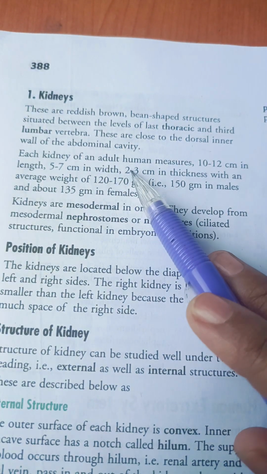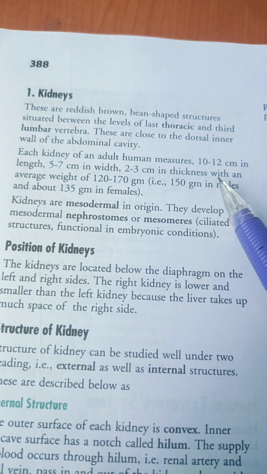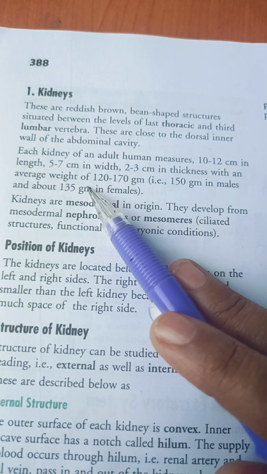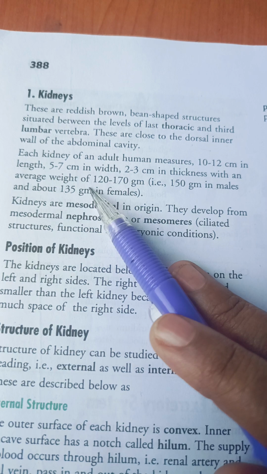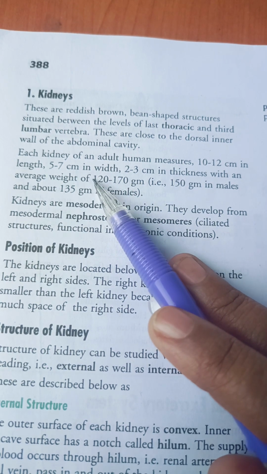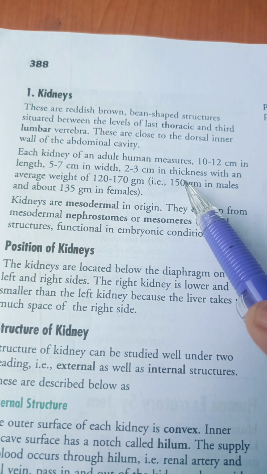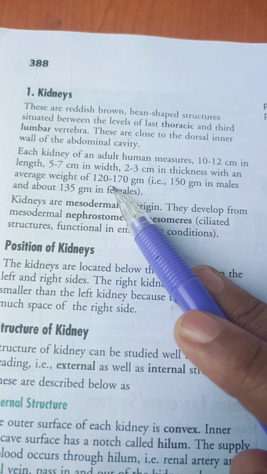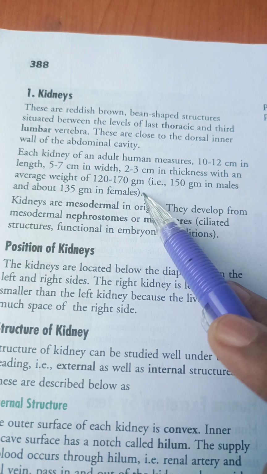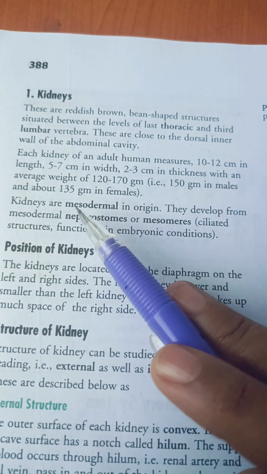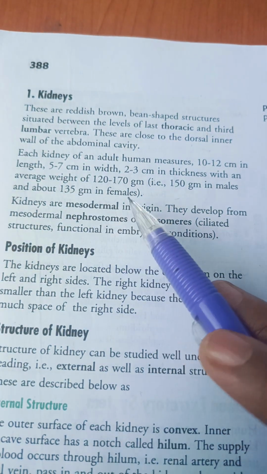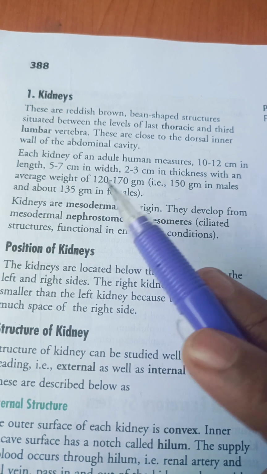Each kidney of an adult human measures 10 to 12 centimeter in length. How much? 10 to 12 centimeter, and width 5 to 7 centimeter, and 2 to 3 centimeter in thickness, with an average weight of 120 to 170 gram. That is approximately 150 grams in males and 135 grams in females.